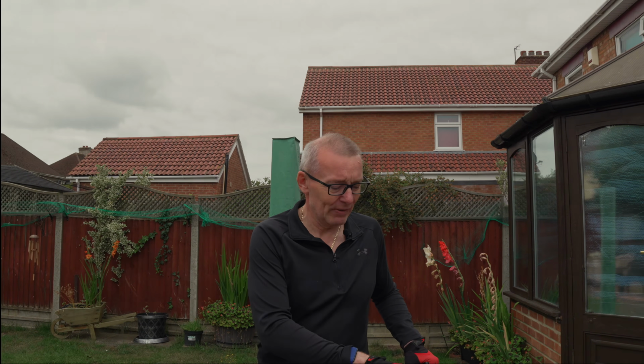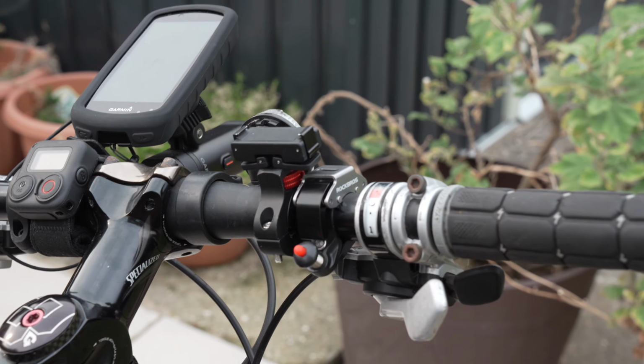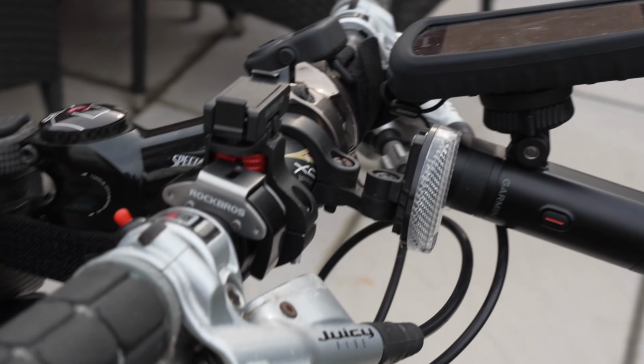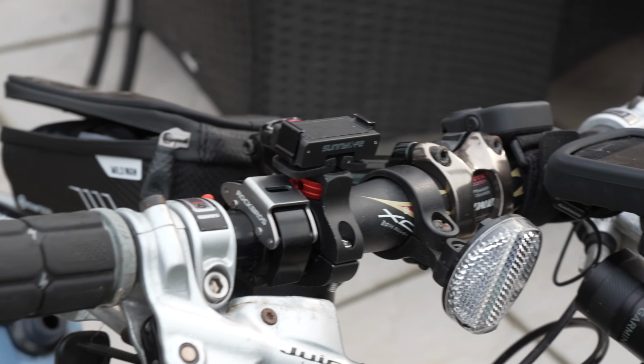But when we talk about stabilization as well, towards the end of this video, I will also talk about the mount that I have here on the front of the bike, because that is quite important when it comes to stabilization. So let's get on and have a look first at an auto setting on the Action 5 Pro. So it's controlling the shutter speed, it's controlling the ISO, and see how the motion from the camera looks.